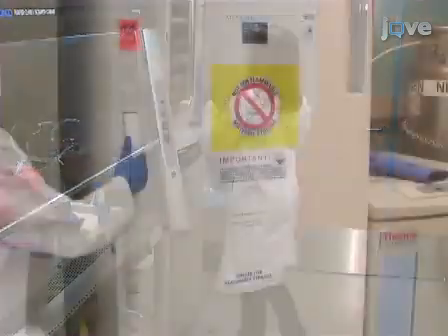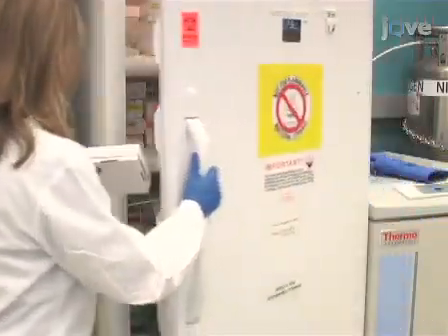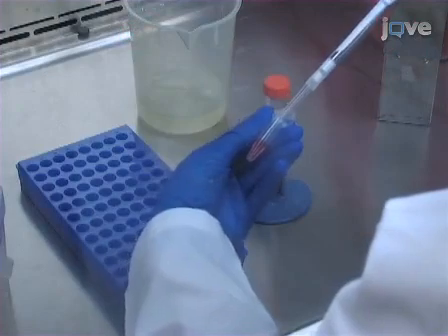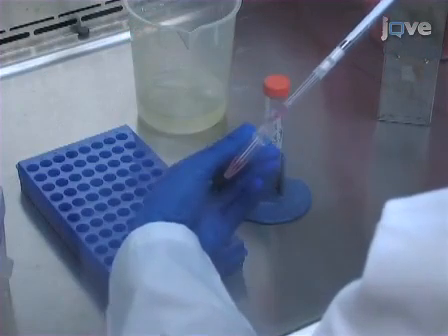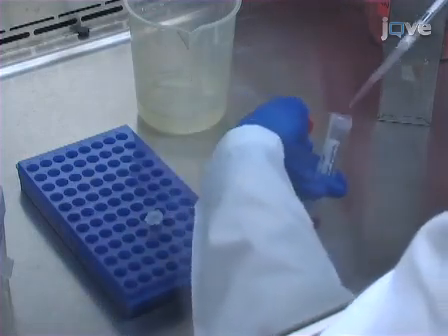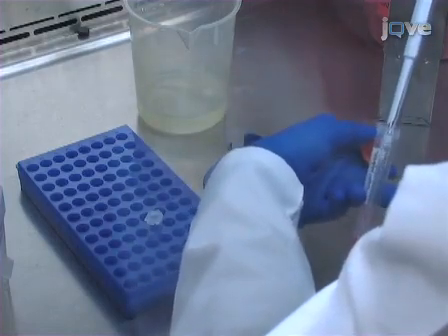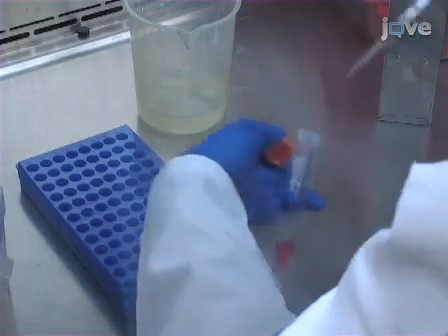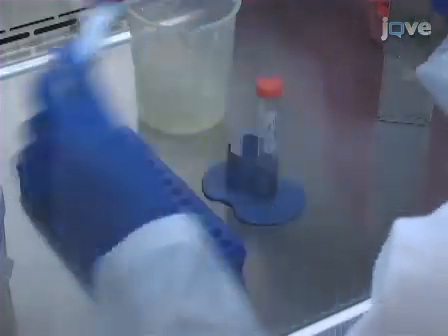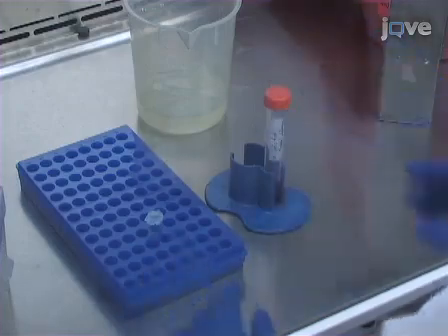The next day, thaw an aliquot of the chondroitin sulfate stock solution and an aliquot of the polybrene stock solution. Then, dilute virus-encoding GFP in antibiotic-free media containing 6 micrograms per milliliter polybrene to a multiplicity of infection sufficient to transduce around 10 to 50% of target cells per well. Ensure that there is enough diluted virus for each test condition plus control wells on each plate.